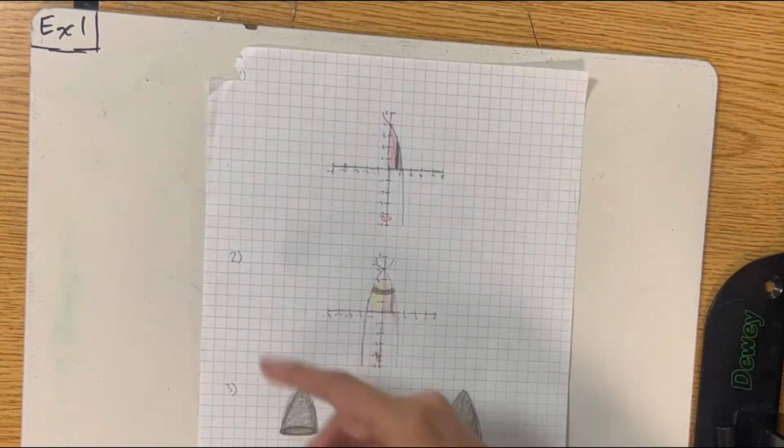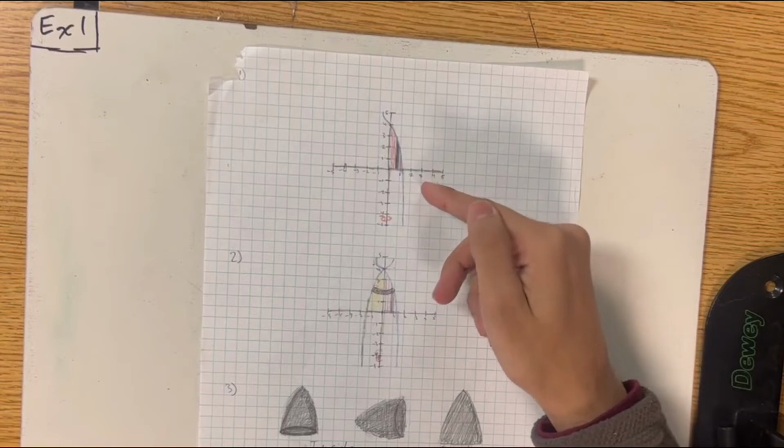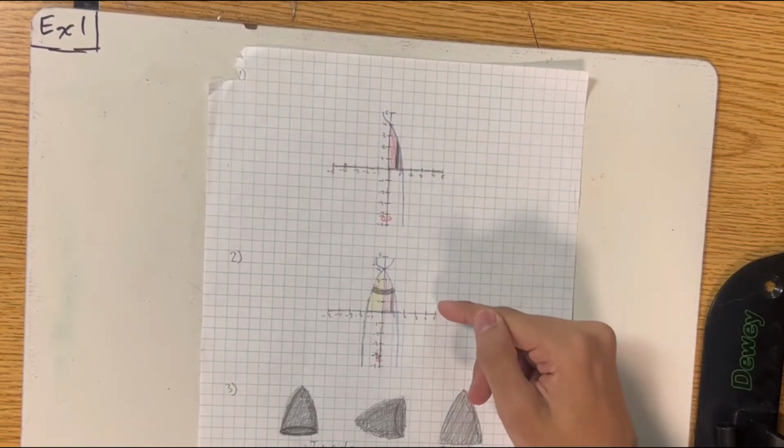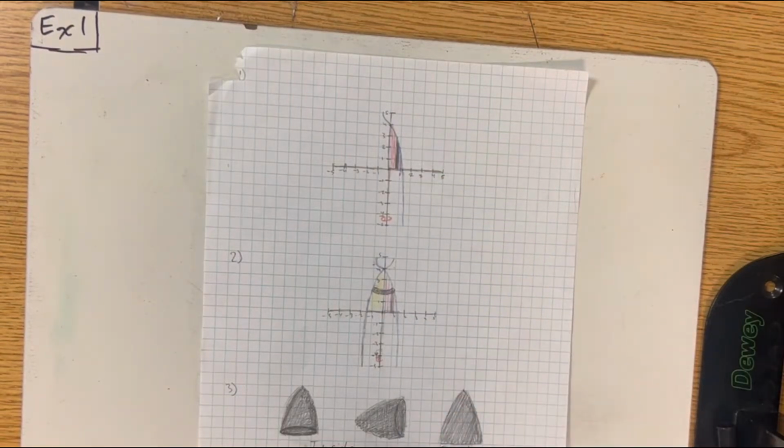Here are the graphs for the function. The first graph is the graph of the function by itself. The second graph is a model of the revolution, and the third is what the object of revolution would potentially look like.